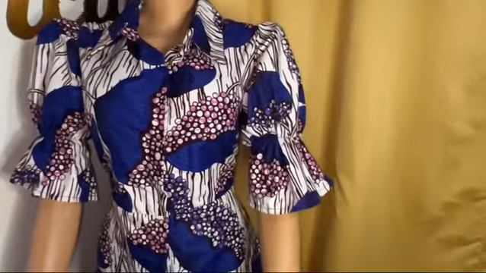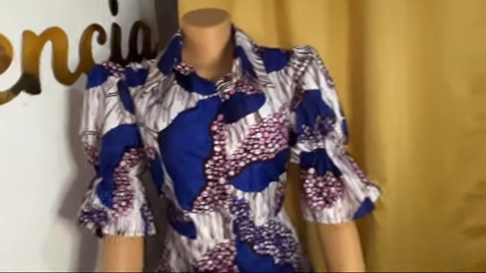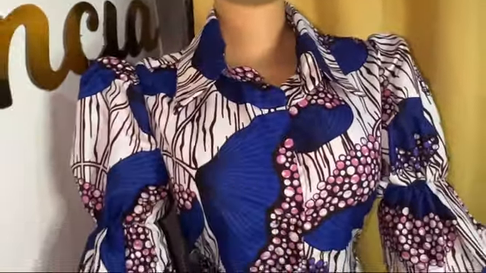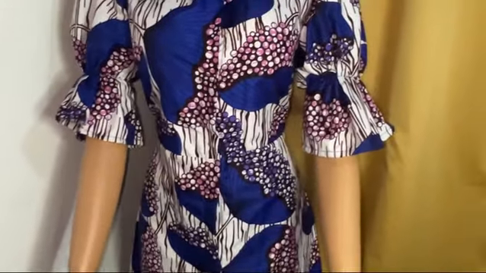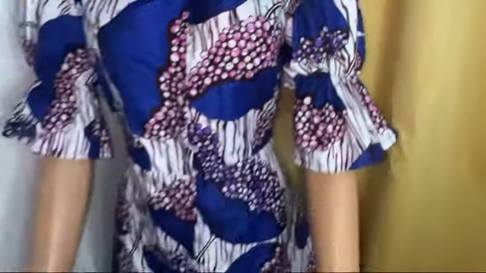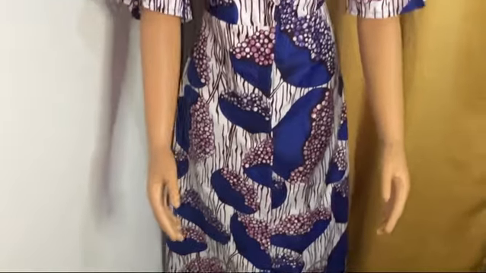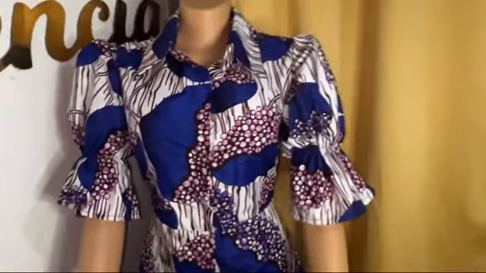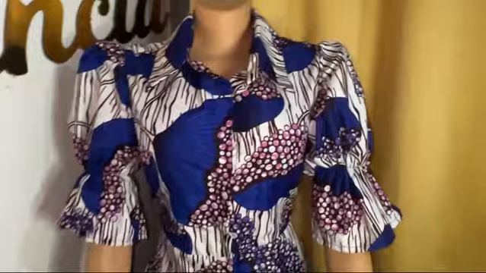So this is the end of the tutorial. This is how the shirt looks like. It's a long dress. So the last thing I'm going to do is I'm going to hem the edge.